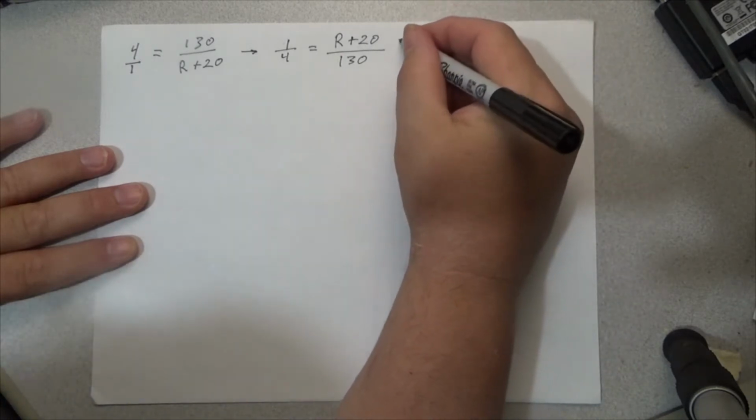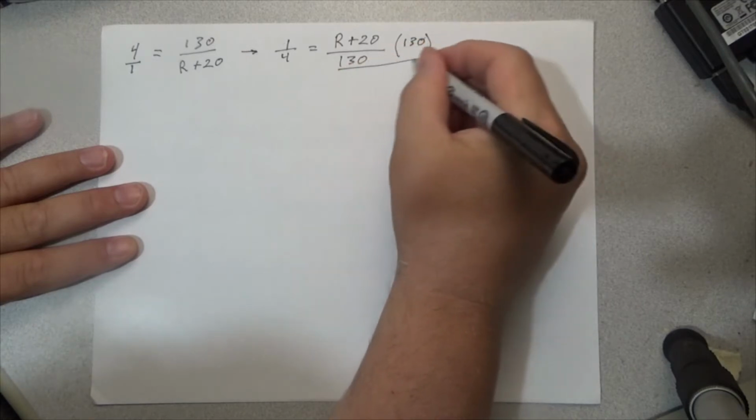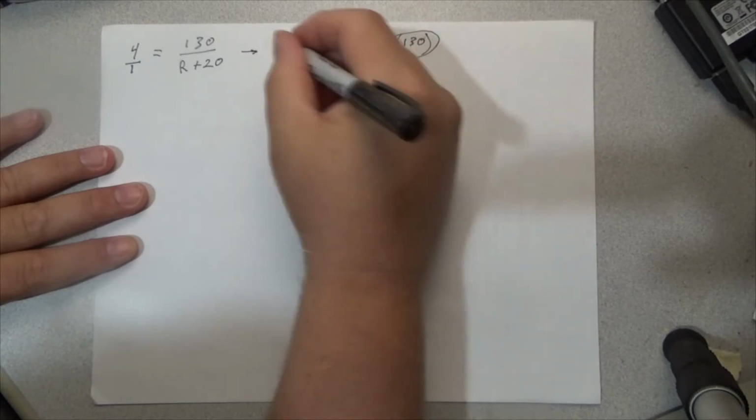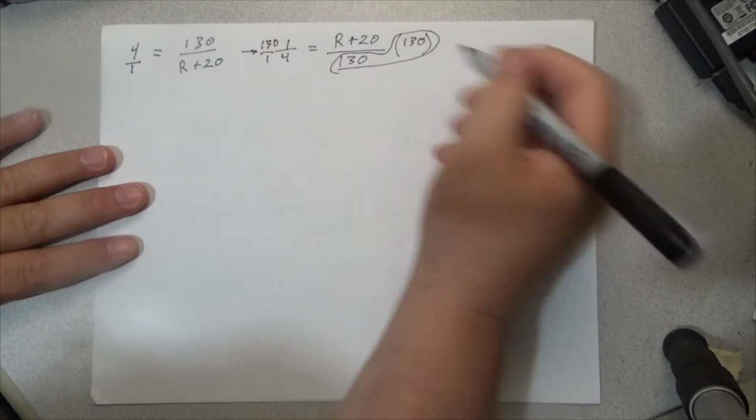To continue this thought, I would multiply both sides by 130, and this becomes a 1. So multiply this side by 130, or 130 over 1.